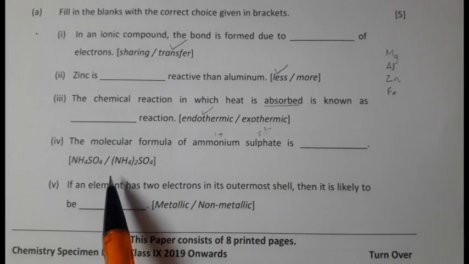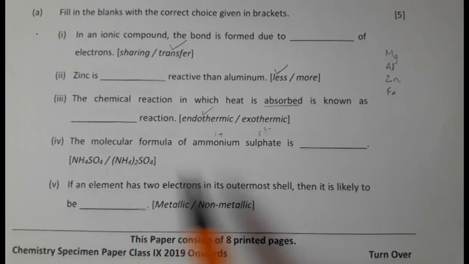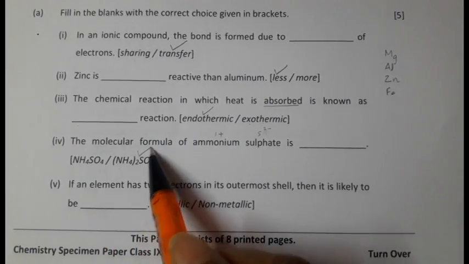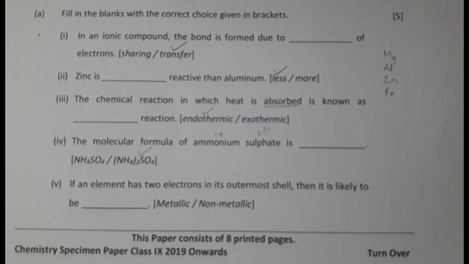And so it will be NH4 twice SO4 and so it's the second choice. If an element has 2 electrons in the outermost shell, then it is likely to be, if there are 2 valence electrons, then 1, 2, 3 valence electrons make it metallic, otherwise it is non-metallic.